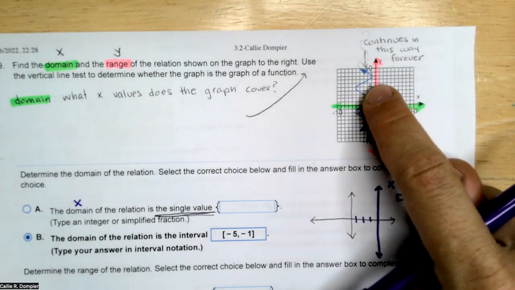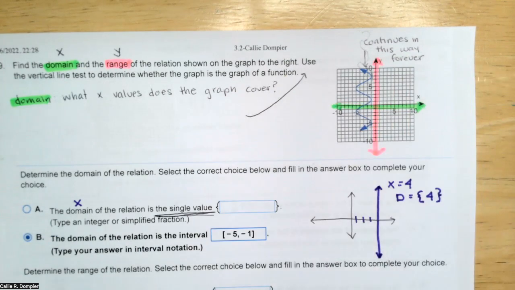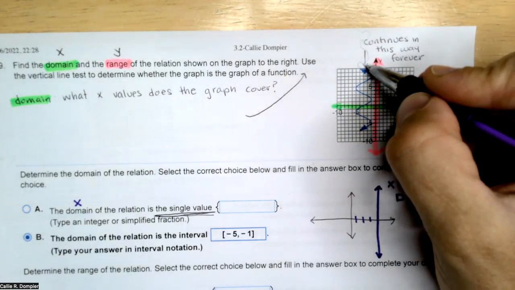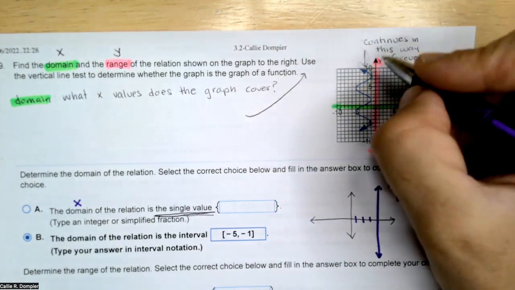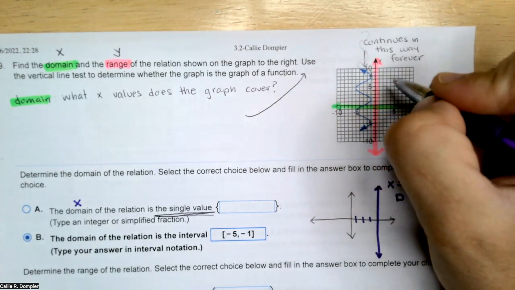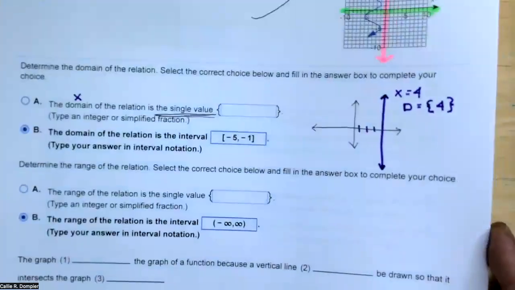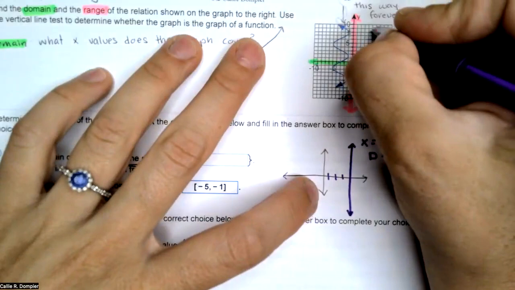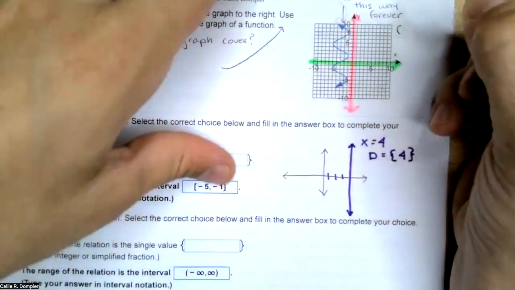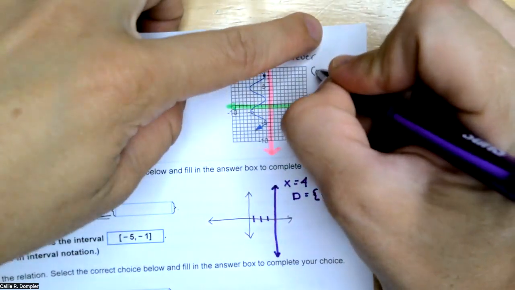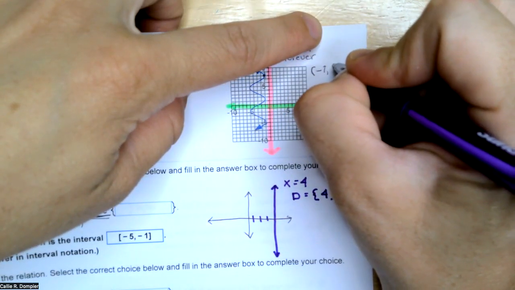There is more than one X value that if I was to just pick a point on my graph, if I pick this point, X is, let me see, -1, right? That point, for example, would be, sorry, I think -1, 9, right?